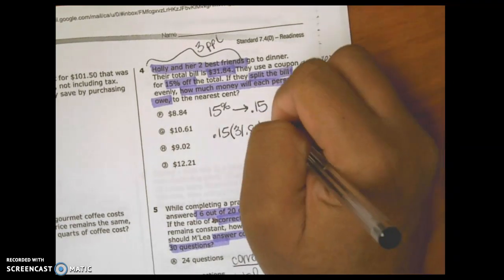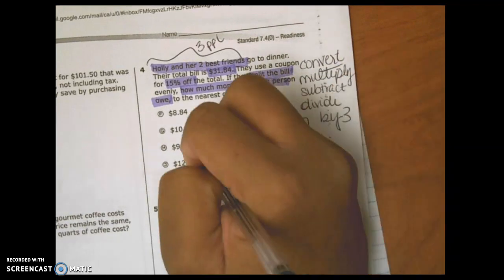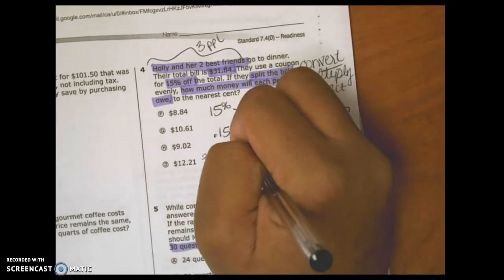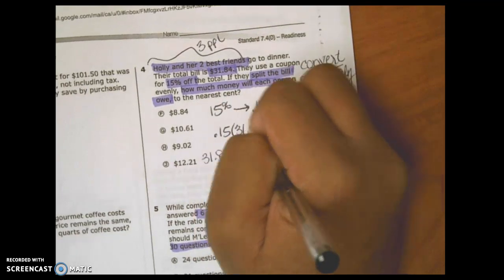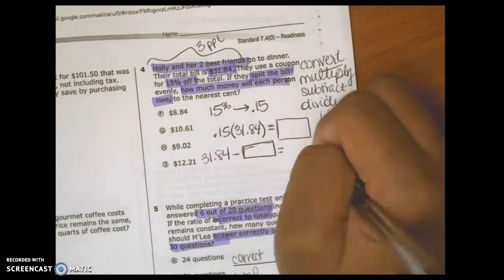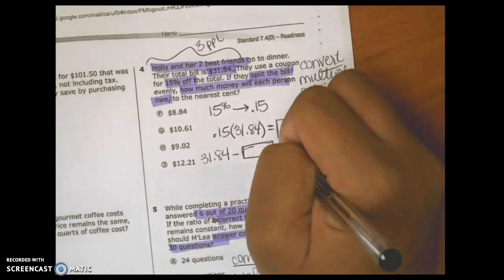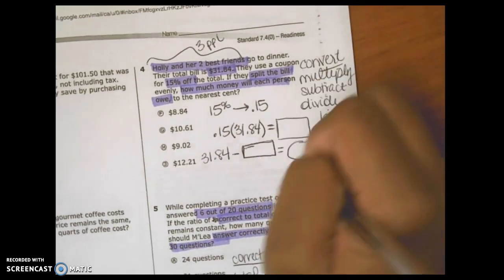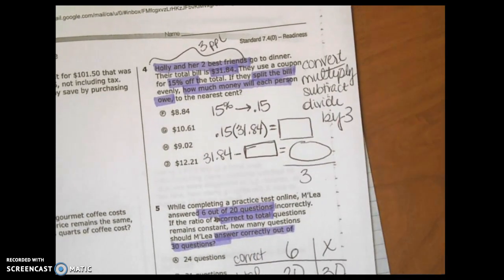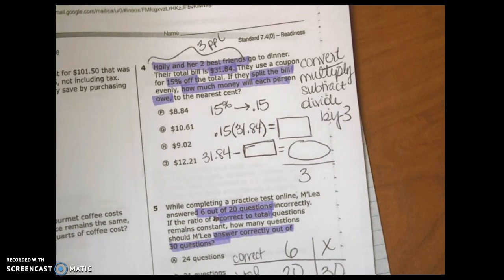So you get a number here. Then you take 31.84, subtract that number. Then you'll get another number. We'll put it in an oval. Then you'll take that oval and divide by 3. Now, if that doesn't make sense, then I'll write it separately on paper because that's a little confusing for myself.